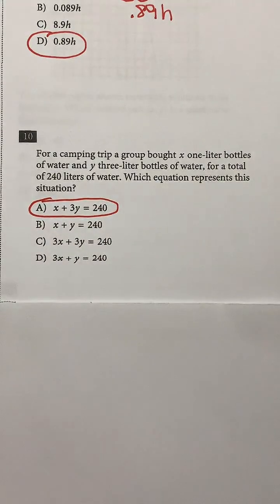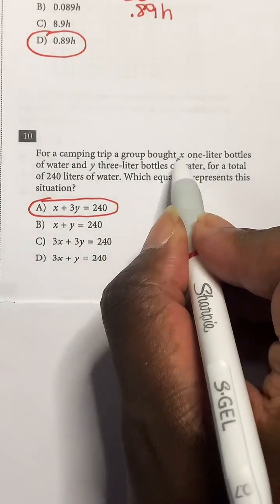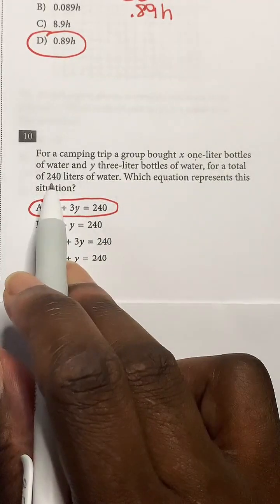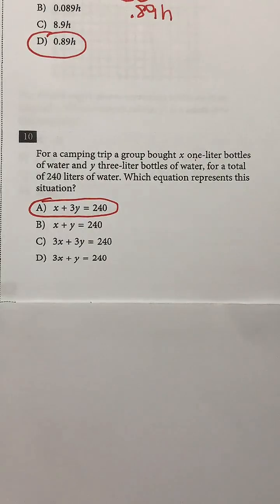Okay. So you got 1 liter, so 1x. You got 3 liters, that's 3y, and the total of the 240.